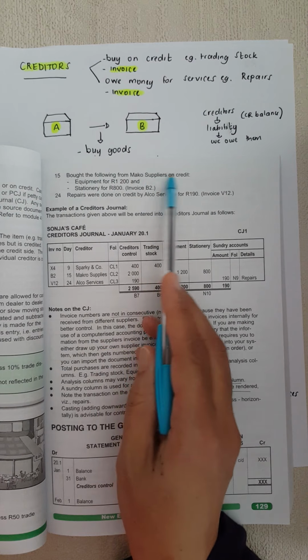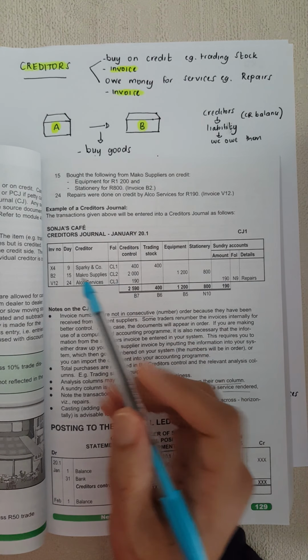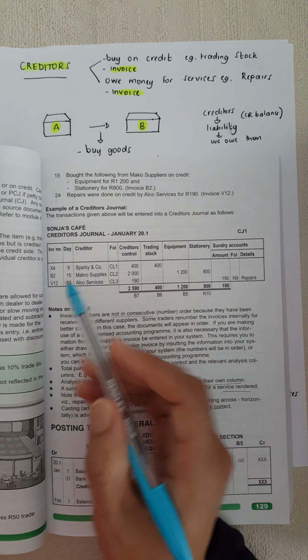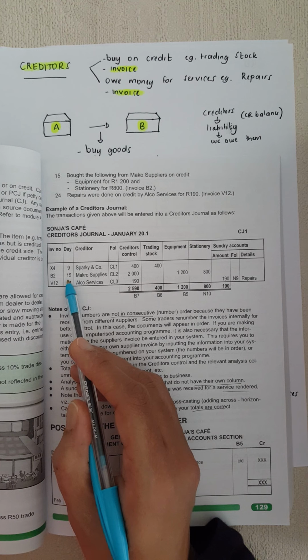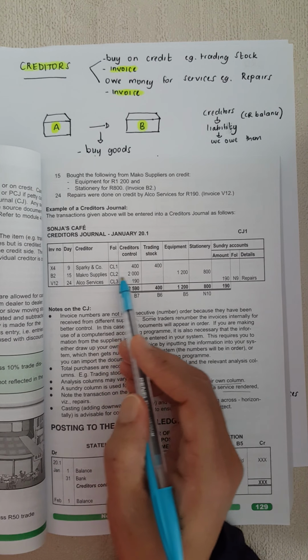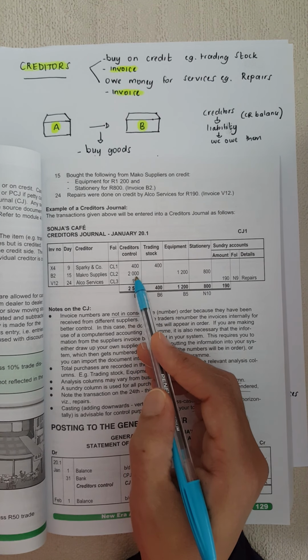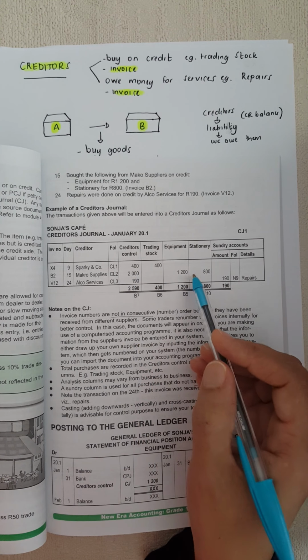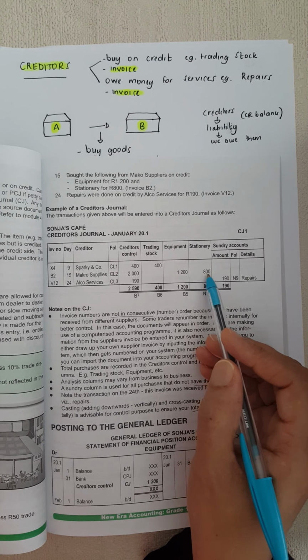Then we've got this transaction here where we went to Macro. We bought equipment for 1,200 and stationery for 800. There's your invoice number. You're putting your invoice number B2. What date did I buy it on? On the 15th. From who? Who's the creditor? Macro. And then I put 2,000 Rand showing that I'm owing 2,000 Rand. And what was the 2,000 Rand for? Equipment was 1,200 and stationery was 800 Rand.